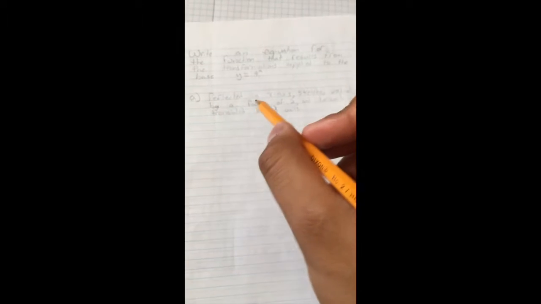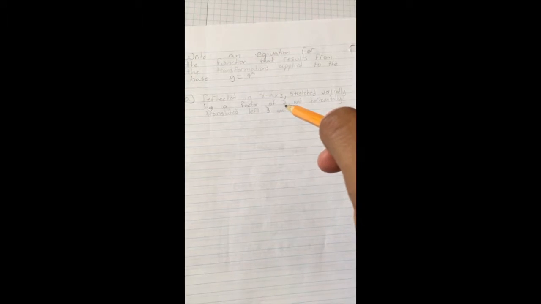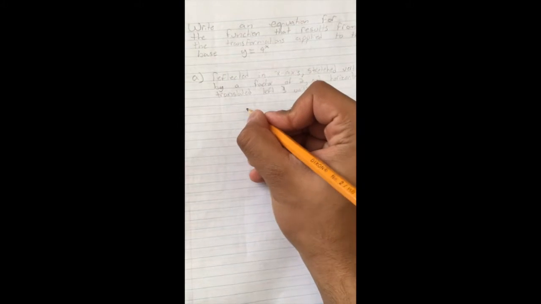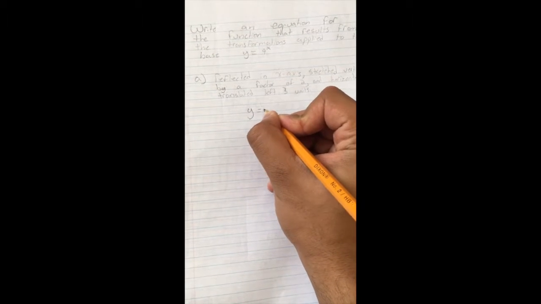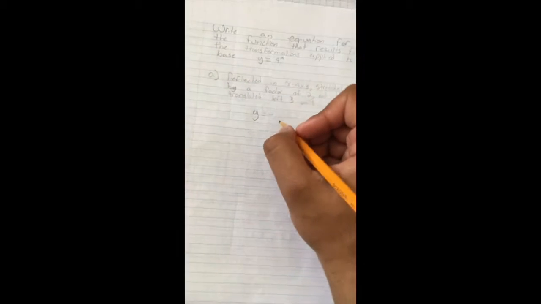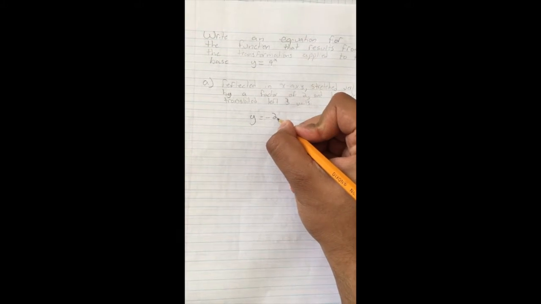Let's move on to our next question. It says, write an equation for the function that results from the transformations applied to the base y is equal to 9^x. So it says reflected in x-axis, stretched vertically by a factor of 2, and horizontally translated left 3 units. Reflected in x-axis, this means it's going to be negative, so y is equal to negative. Stretched vertically by a factor of 2, so it's going to be negative 2.